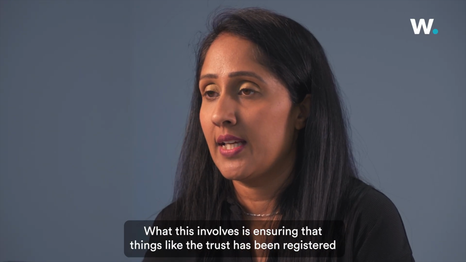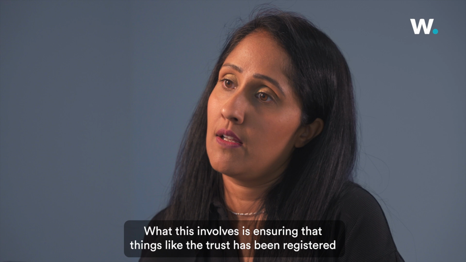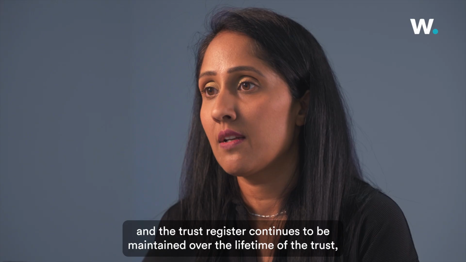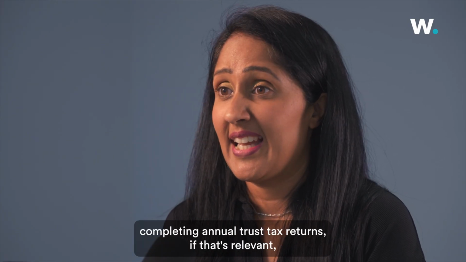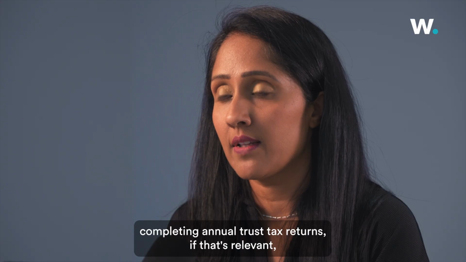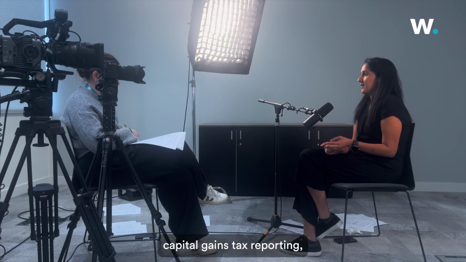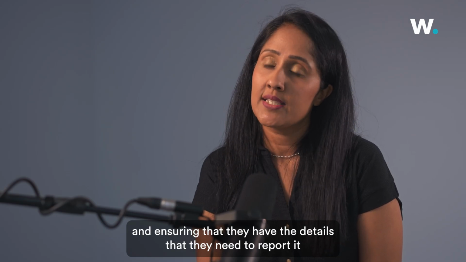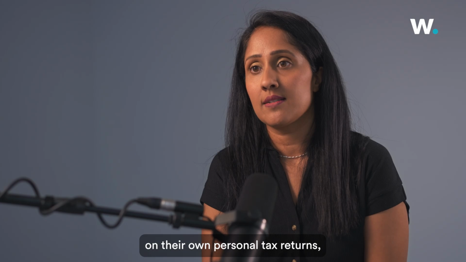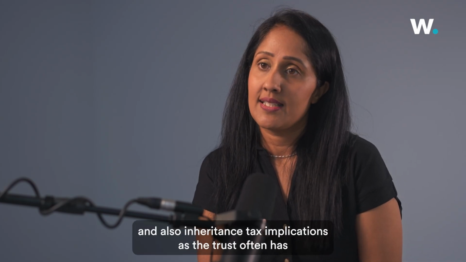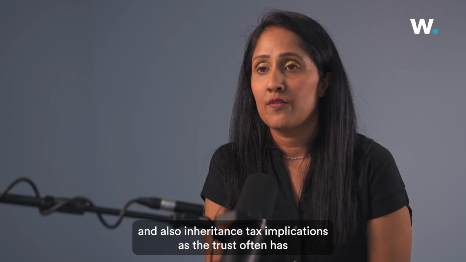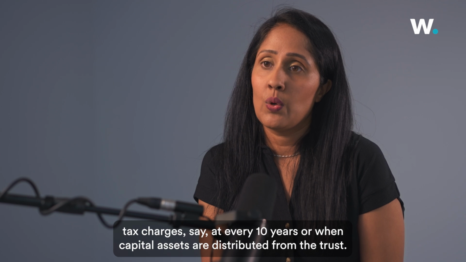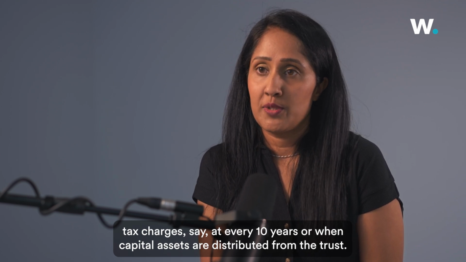What this involves is ensuring that things like the trust has been registered and the trust register continues to be maintained over the lifetime of the trust, completing annual trust tax returns if that's relevant, capital gains tax reporting, distributions to beneficiaries and ensuring that they have the detail that they need to report it on their own personal tax returns, and also inheritance tax implications, as the trust often has tax charges, say at every 10 years or when capital assets are distributed from the trust.